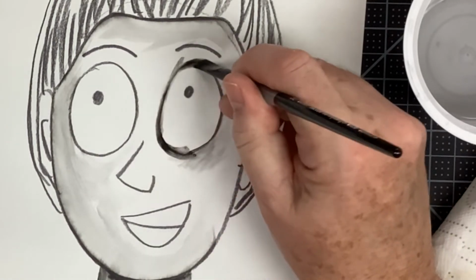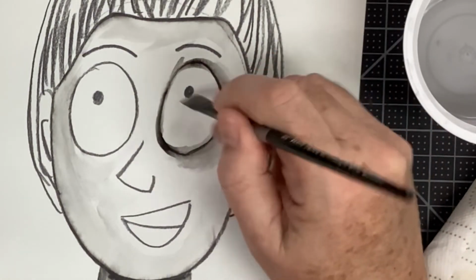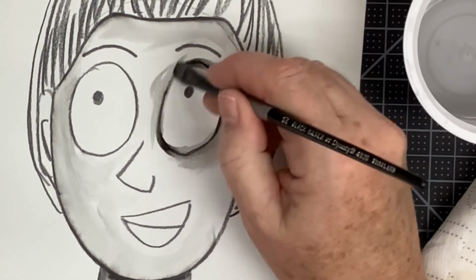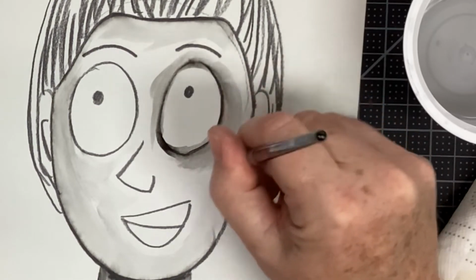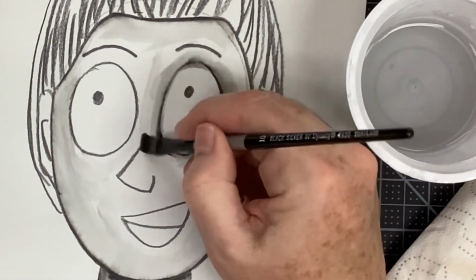I'm going to wet this carefully. I don't want to bring too much color into the eyeball. Wash, and then I'm adding just pure water to blend.